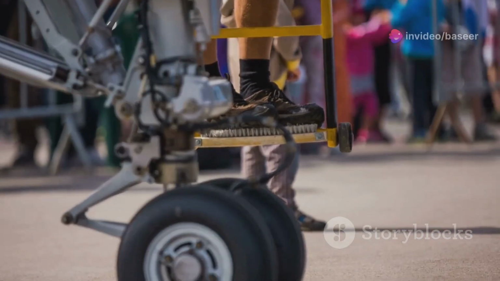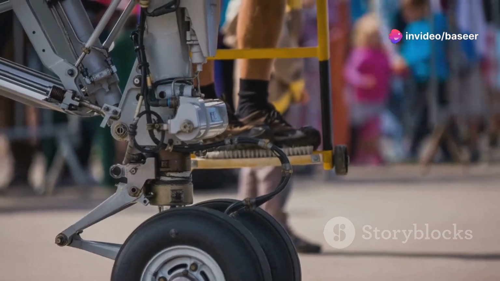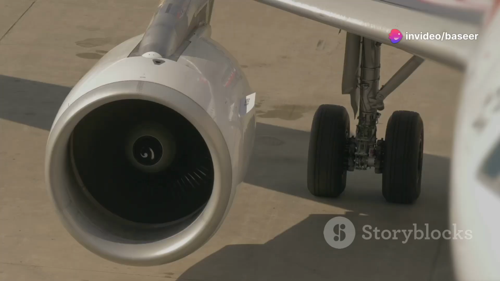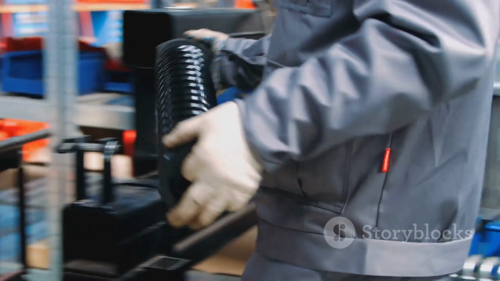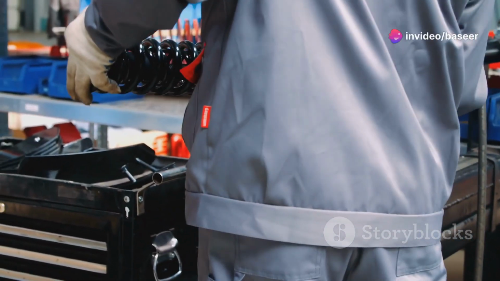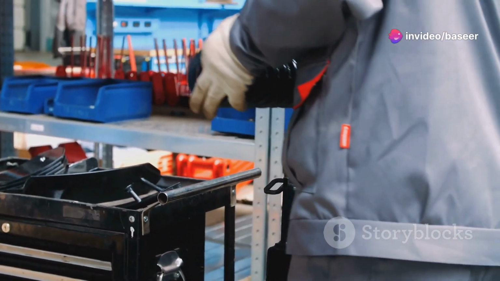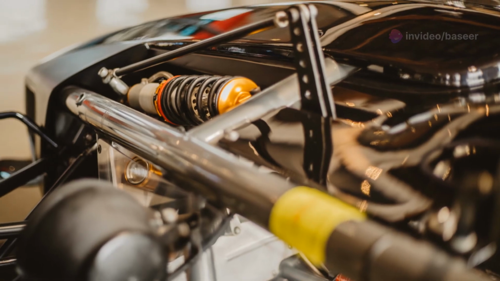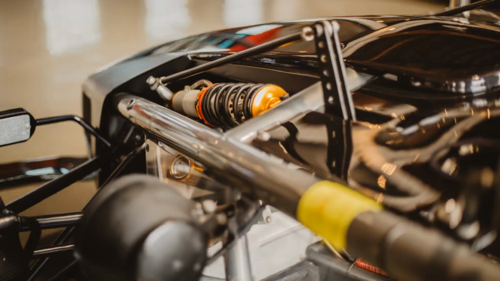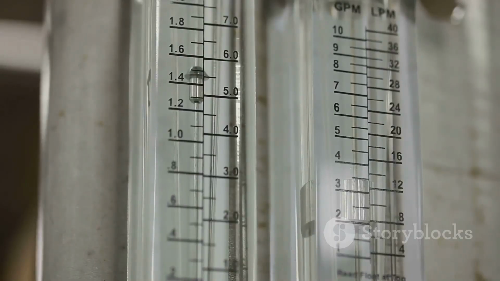Let's see the pneumatic shock absorber in more detail. The pneumatic shock absorber installed on a landing gear consists of an outer cylinder and an inner cylinder. The outer cylinder is filled with air, such as nitrogen, and the inner cylinder is filled with a hydraulic fluid, such as oil. If we take a look inside the cylinders, we have an orifice which separates the air from the hydraulic fluid, and we have a flow metering pin which regulates the flow of hydraulic fluid into the outer cylinder.